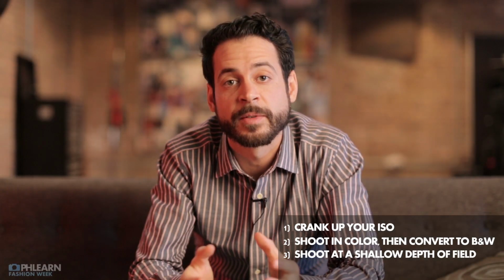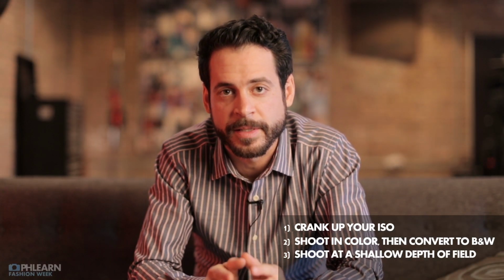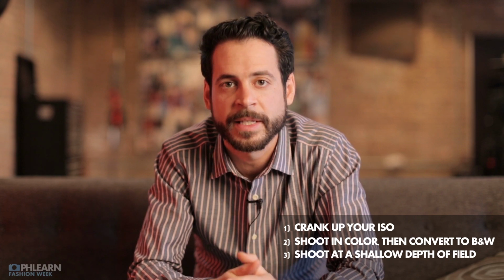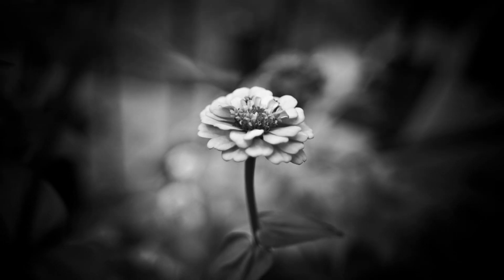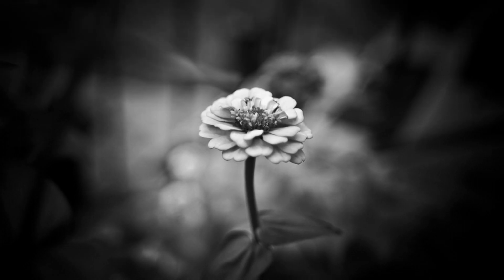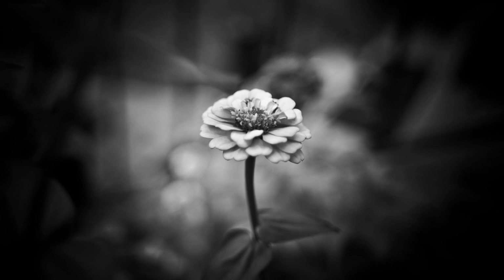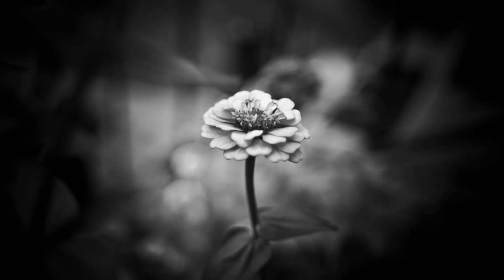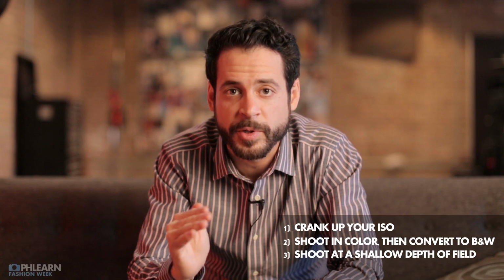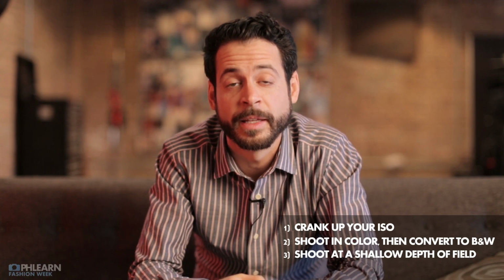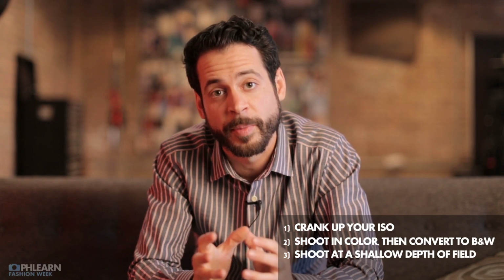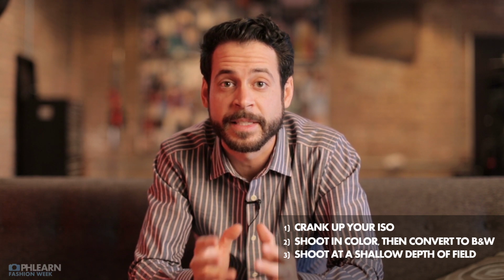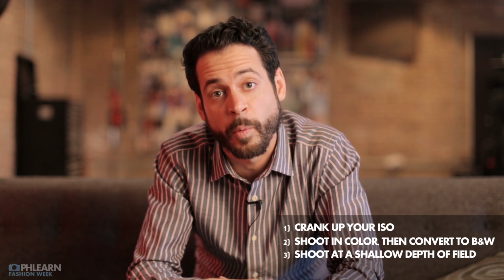Choose a lens that has a relatively shallow depth of field. Now this is totally just a style choice, but I tend to find that I really like images that have a shallow depth of field when they're black and white. So if you have a 50mm 1.8, 1.4, things like that, try to keep your aperture below f4 if you can, and that's going to really knock the background out of focus and create a nice image that's going to be perfect for shooting in black and white.